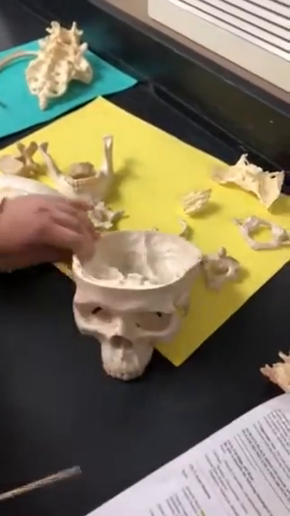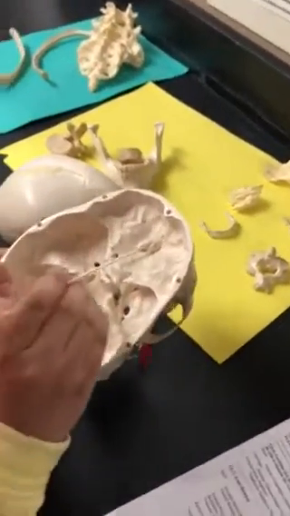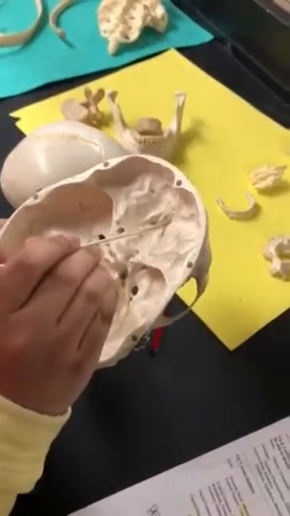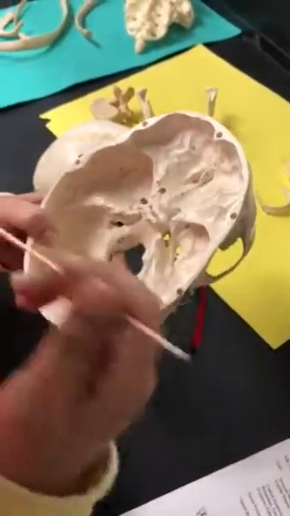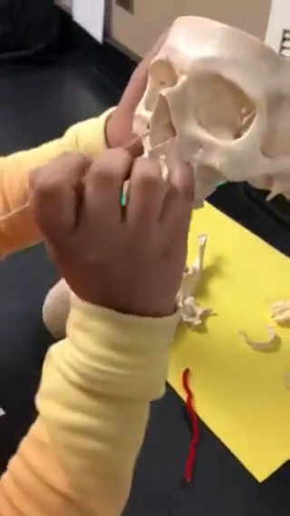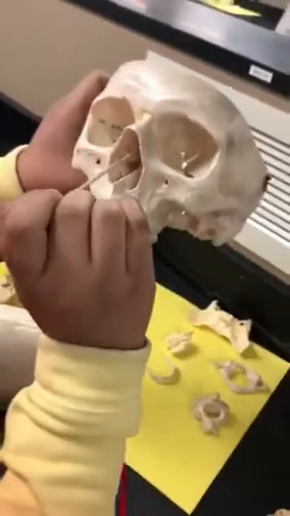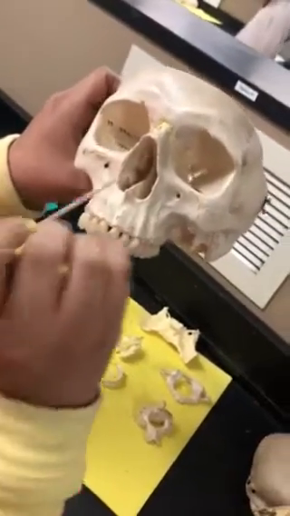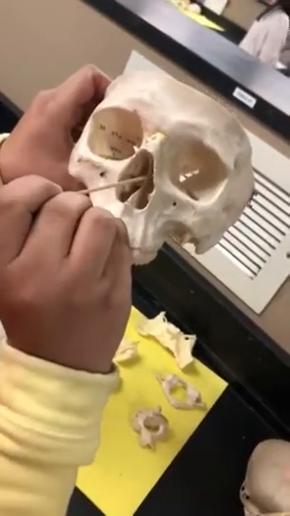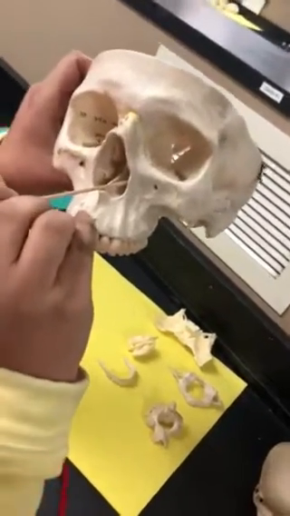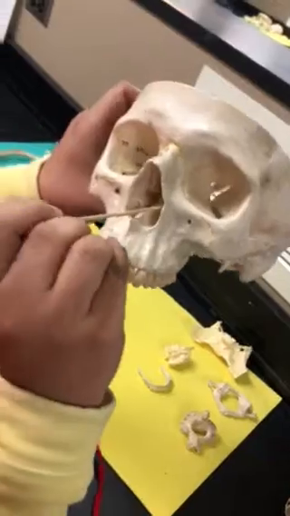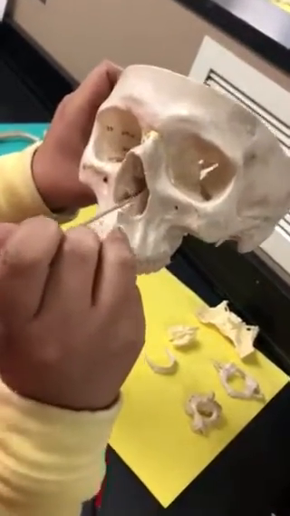All right, looking at the ethmoid bone here, this is the crista galli. The holes are called cribriform foramen. The plate is cribriform plate. The ethmoid bone is connected to the nasal cavity. This is the perpendicular plate. This is the middle nasal concha, which is part of the ethmoid bone, and this is the inferior nasal concha, which is a separate bone that is not part of the ethmoid bone. This is the vomer bone right here.